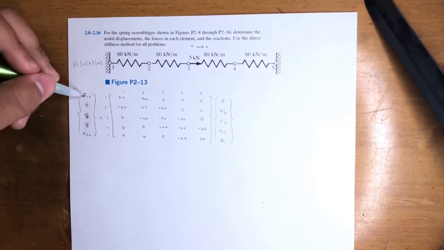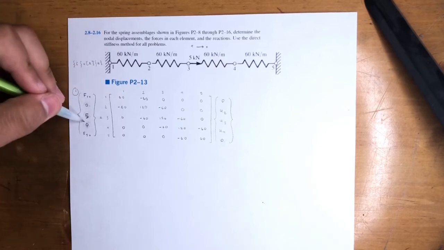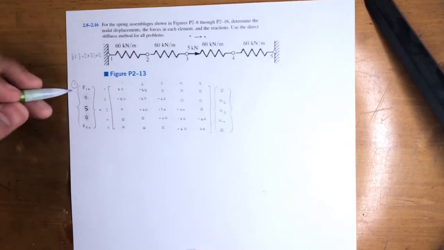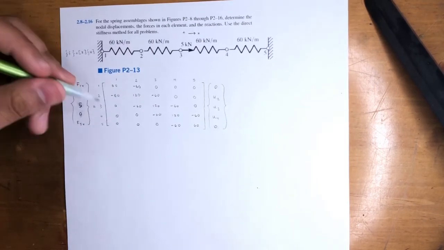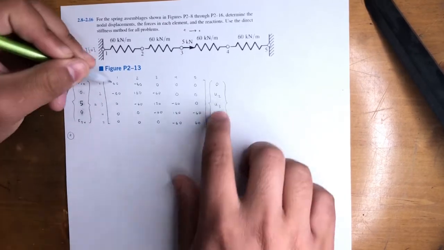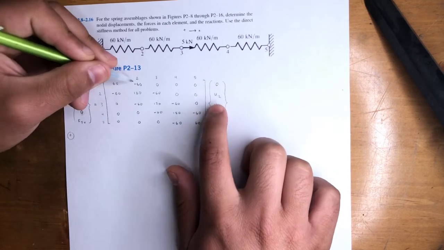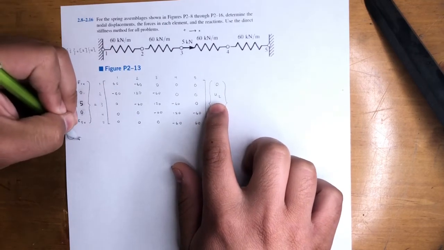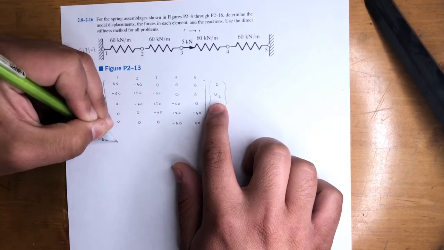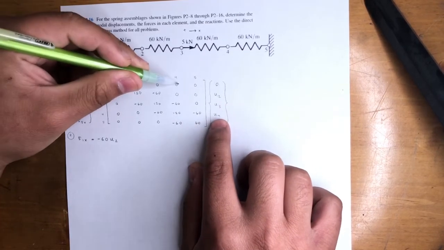So cool. Kind of like what I said, we either know force in one of the nodes or displacement in one of the nodes, but you never know both, and you should never know none of them. So cool, let's go ahead and start with the equations. So F1x is equal to 60 times 0 minus 60 times U2. So F1x equals negative 60 times U2, plus 0 times 0 times 0.